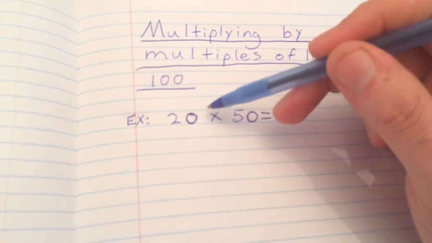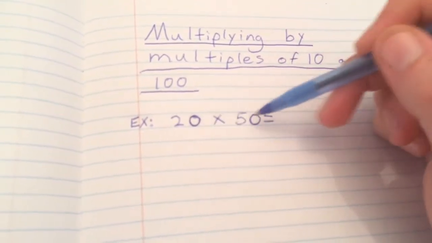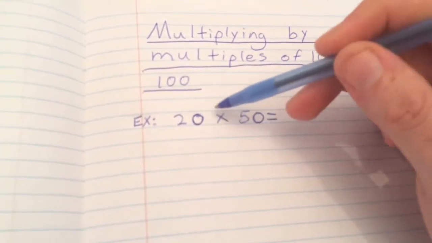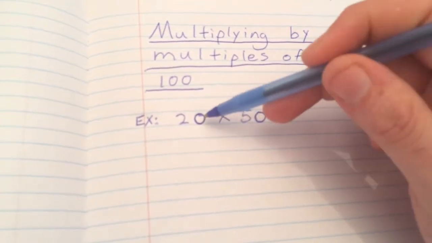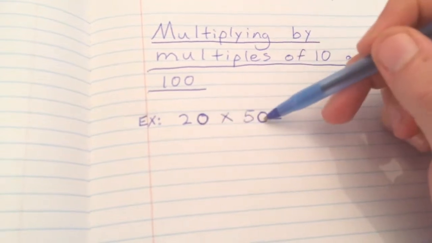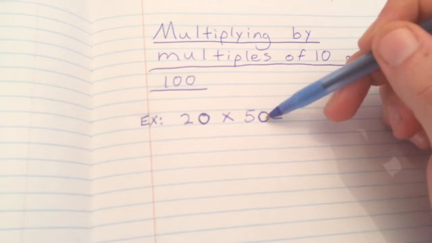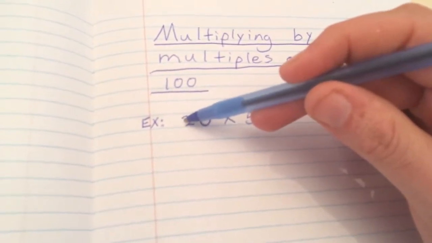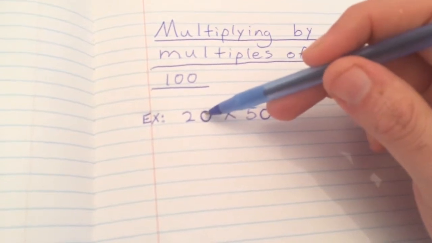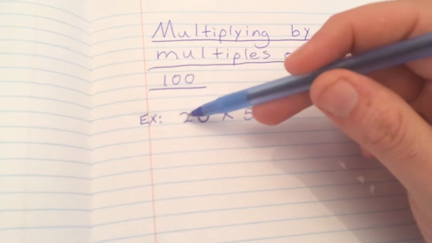So 20 times 50. Can't really do that. That's scary, Mr. Holliday. How would I do that? I can't do that. But I know how to multiply 2 times 5, and they both numbers end in 0. Since both numbers end in 0, you have a wonderful thing that you're able to do. You're able to multiply all the digits that are on the left of a 0 that's at the very end. You can just multiply all the other numbers.